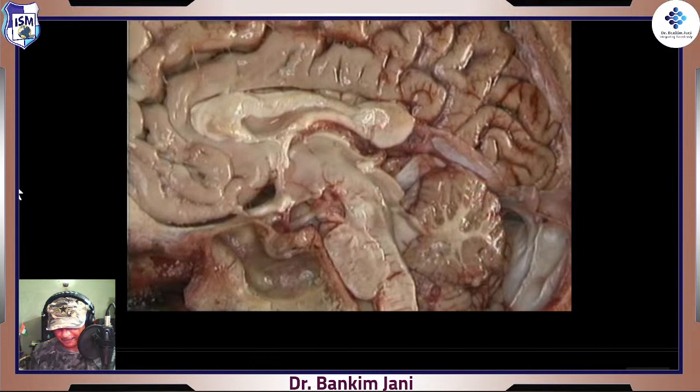Now see, we said that this is the interventricular foramen of Monro. I will just write Monro, you'll get it. So it has to open in the third ventricle. You are so right, this is the third ventricle.